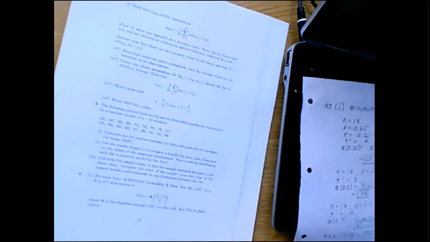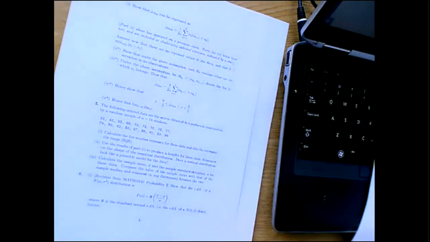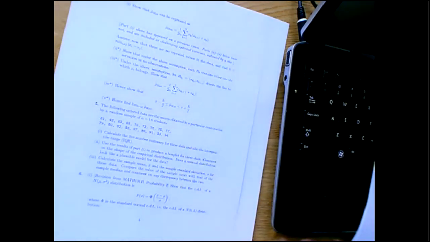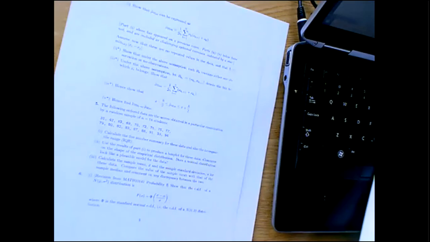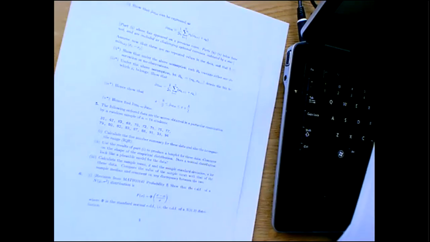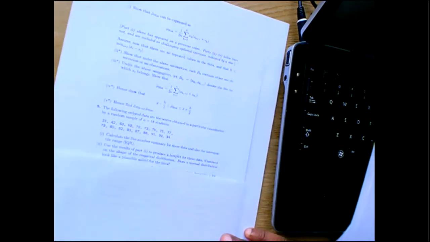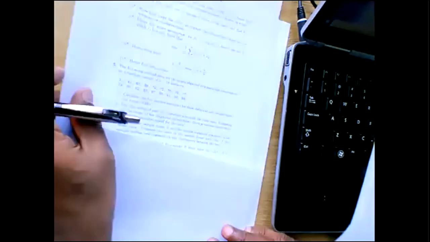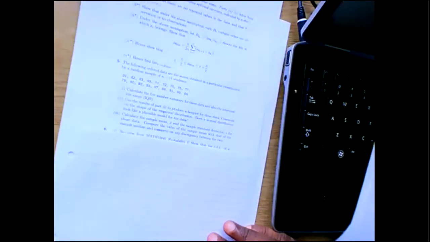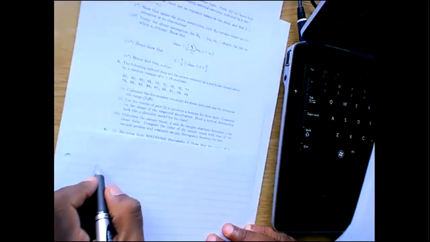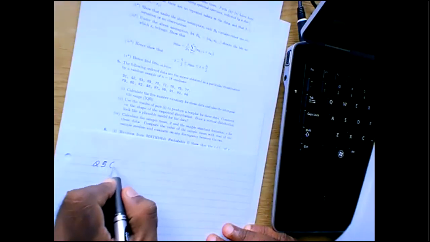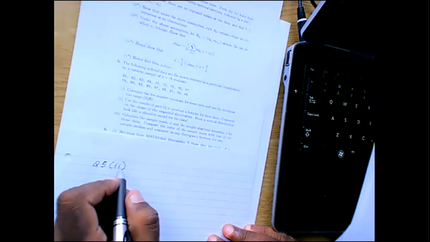Now, part 3 of question 5 is calculate the sample mean and the sample standard deviation, right? Now, before I go to part 3, I know I'm running out of time now, let me say a few words about part 2.